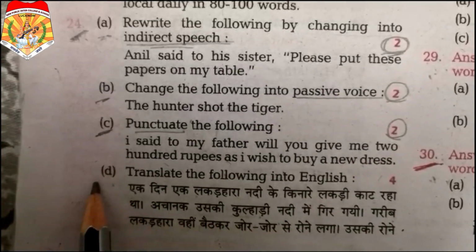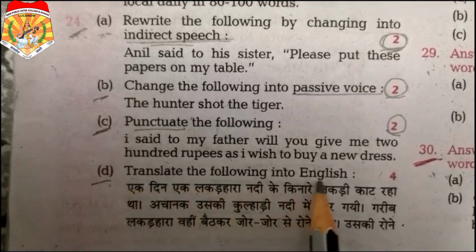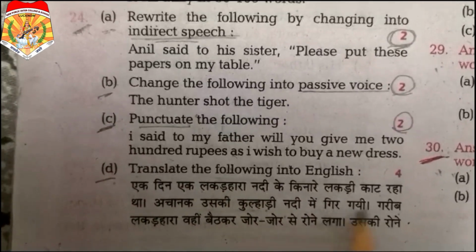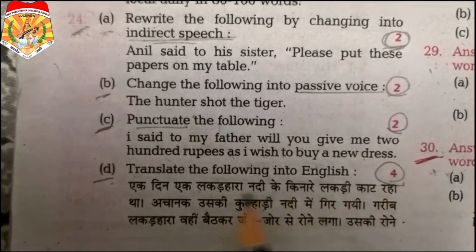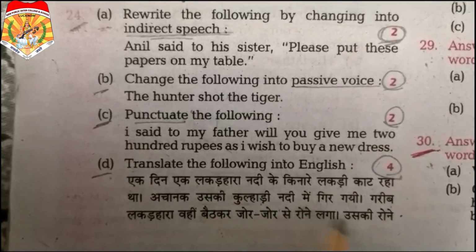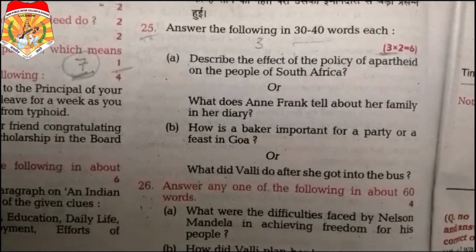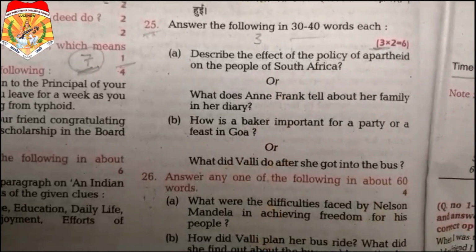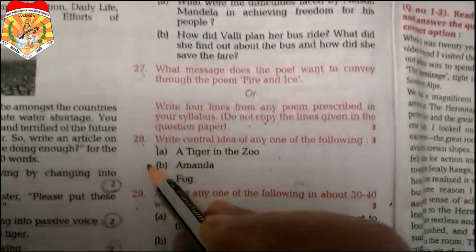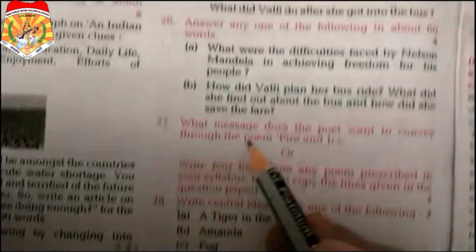Then we come to question D. In this question, you have to translate the given Hindi passage into English. This question is of 4 marks, so translate the passage very carefully. Now we come to the literature section. Question number 25, 26, 27, 28, 29, and 30 are literature based questions.